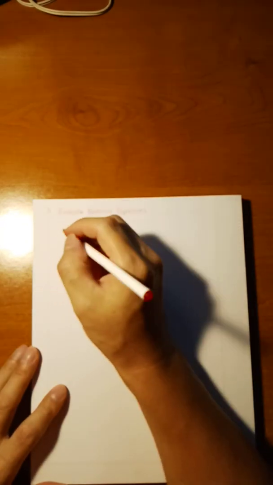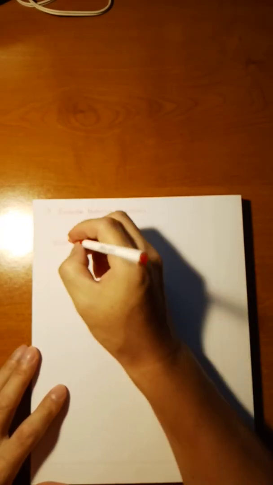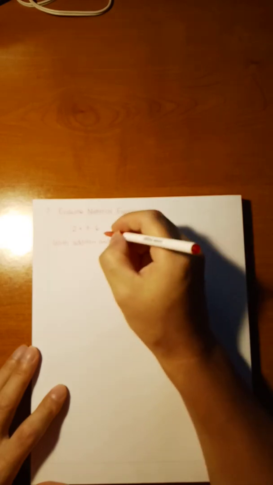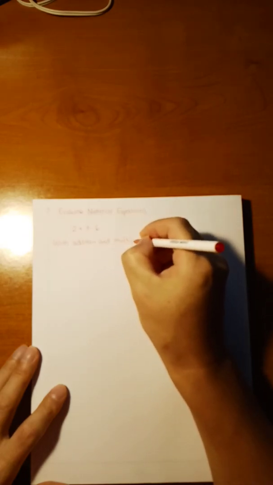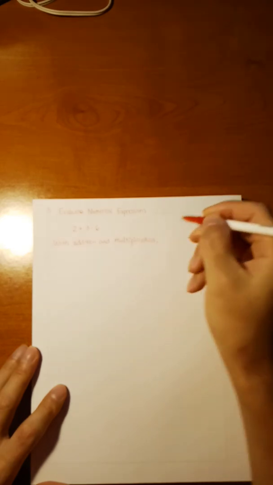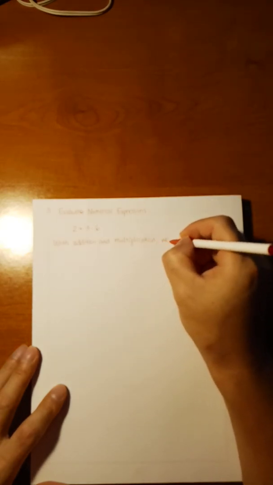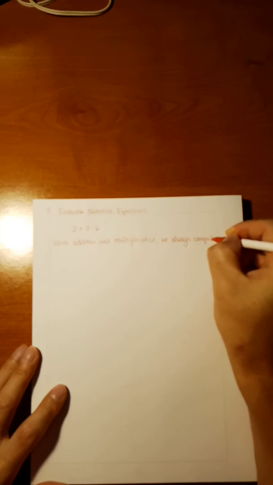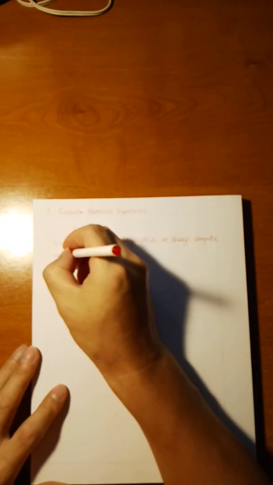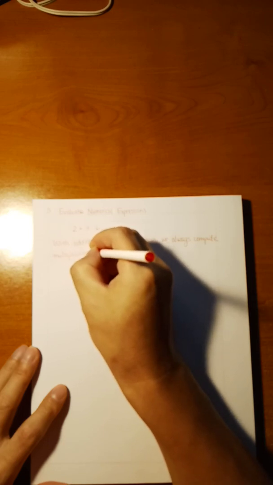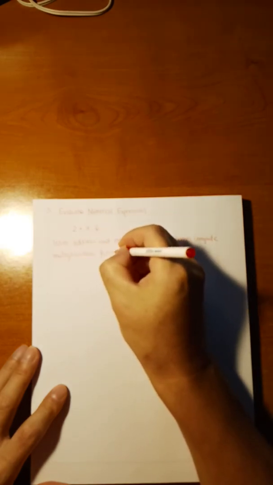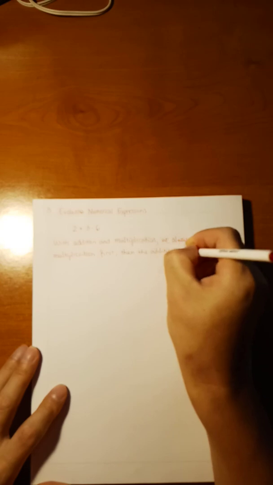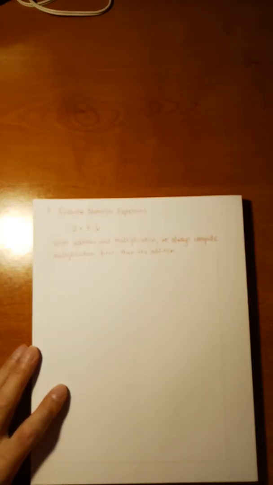So with addition and multiplication, we always compute multiplication first, then the addition. Okay, so it's always this way.